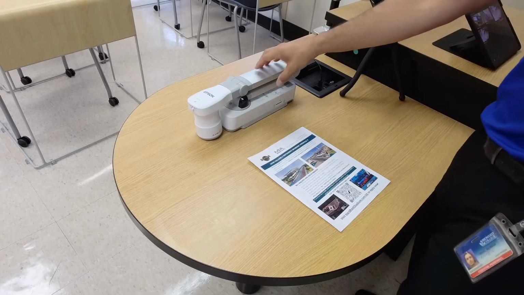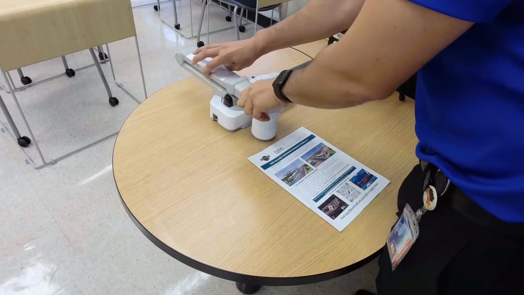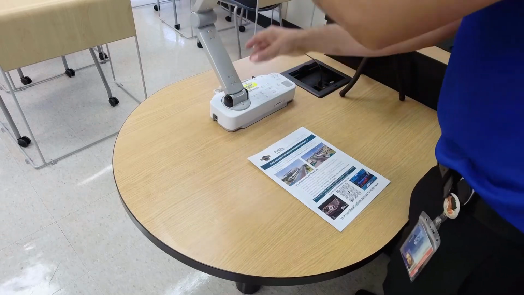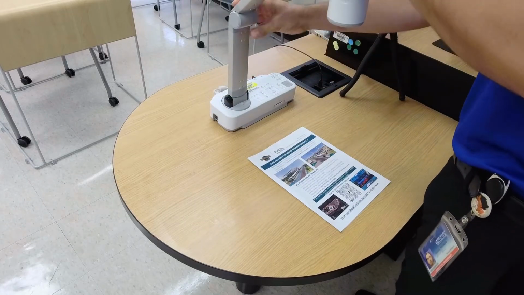Again, the document cameras are optional. You may not see it in your classroom. If you don't, put in a help desk ticket and we'll be sure to get one installed as soon as possible. So we're just gonna grab this neck here and twist it out and lift it up and position it more or less over our document.